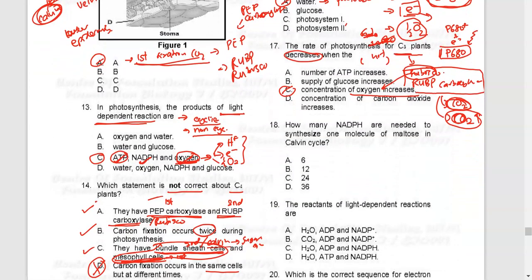For question 18, how many NADPH are needed to synthesize one molecule of maltose in the Calvin cycle? Maltose is a disaccharide that consists of two molecules of glucose.